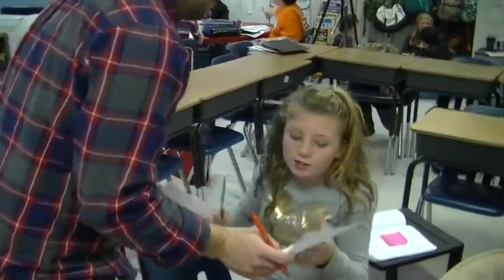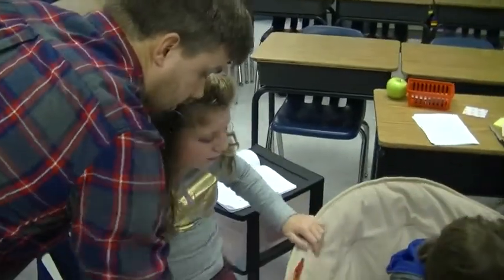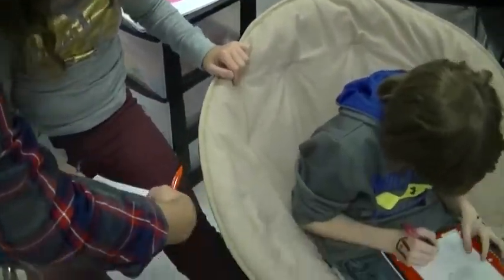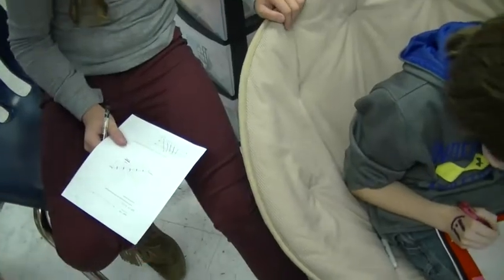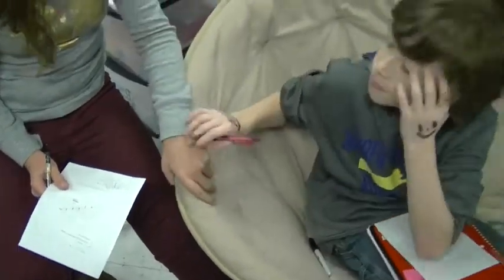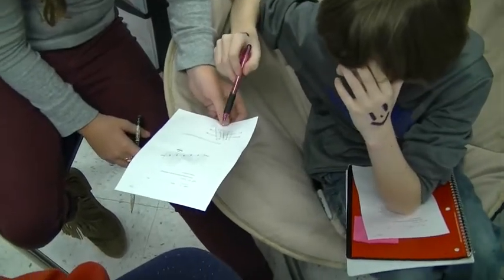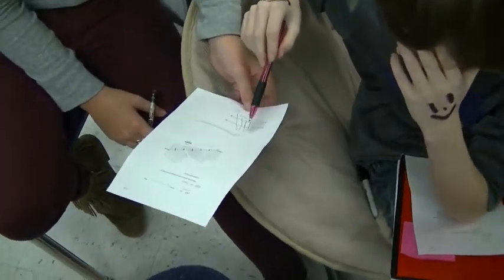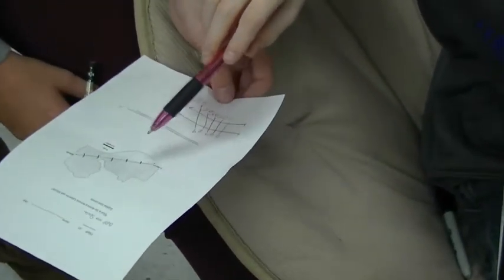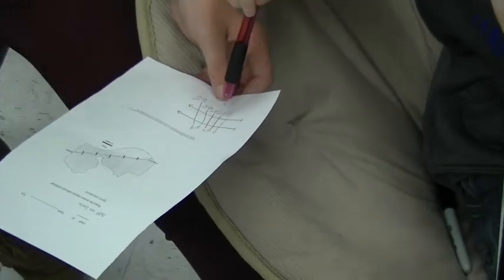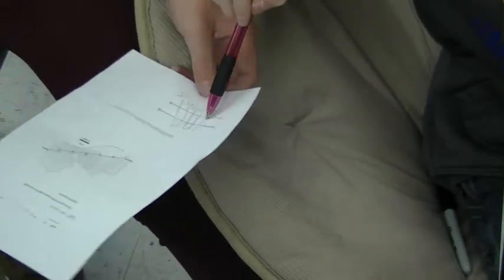Adam, I like your explanation of the other day. She starts at 6. Where did you start and why did you start at it? Share right here, Adam. If you start at 1, because one space equals 2.5. So 2.5 is one space.